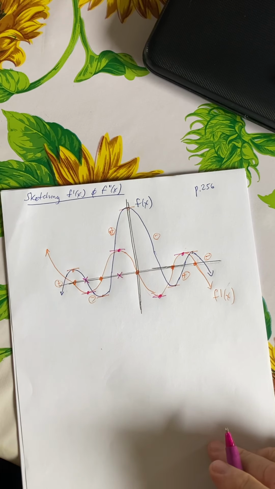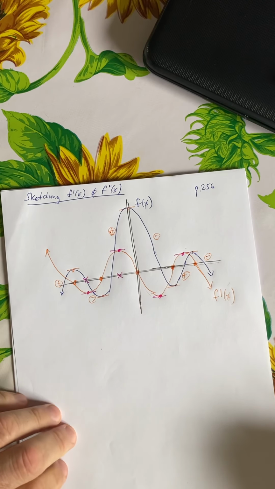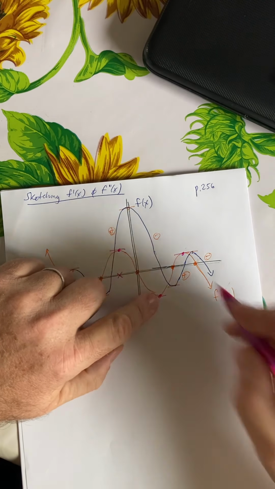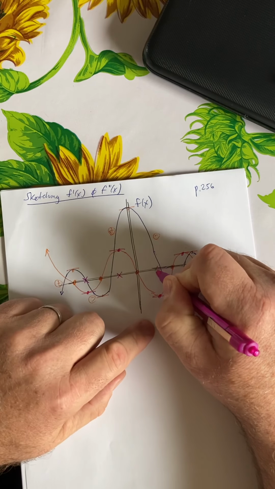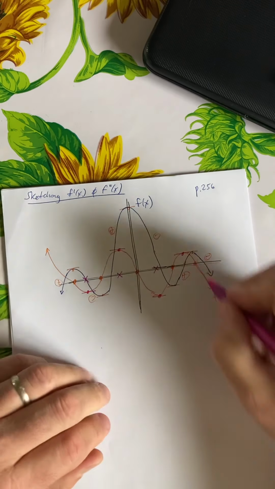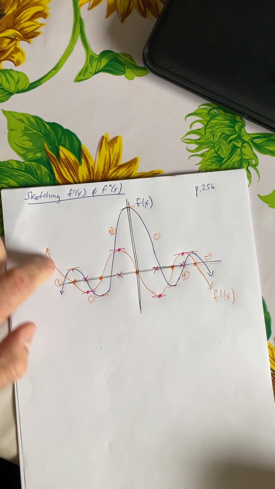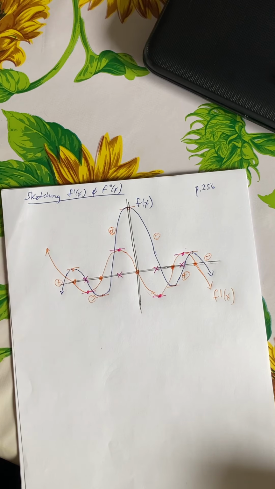Now, like I said, we're doing a double derivative. So again, look at the orange function, treat it like the original function, and draw the slope function from it. This is a plateau, so it's going to cross over there on the x-axis, and here's another plateau, so I'm going to cross over there. Again, let's look at the orange function.